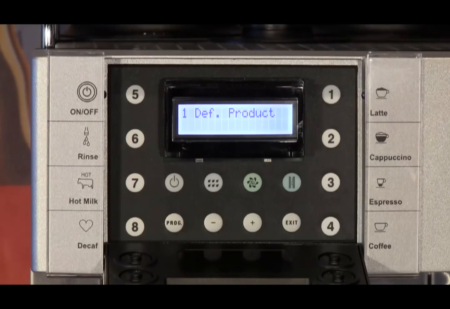Let's look at each of the programming menus in more depth. The first one, Definition of Product. Definition of Product is the menu you enter to adjust the drink parameters for each of the drinks. Let's start by looking at the latte.